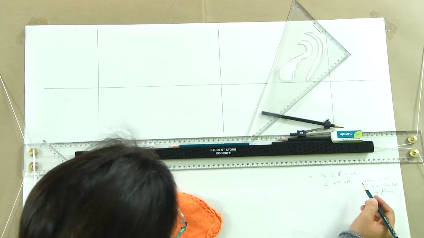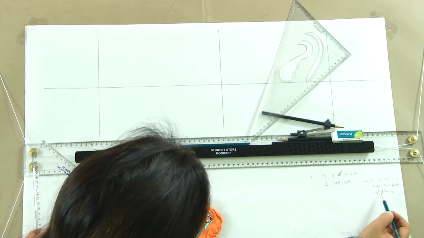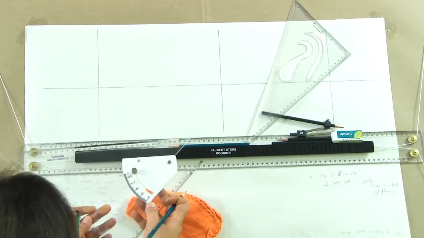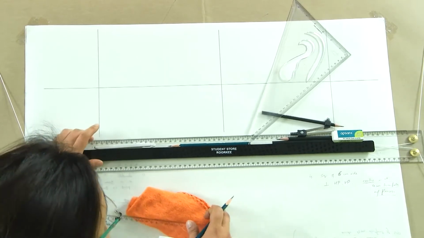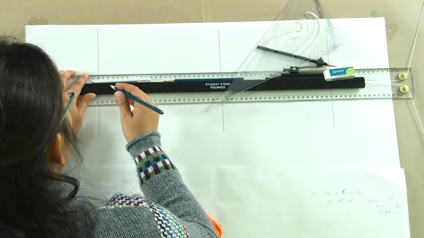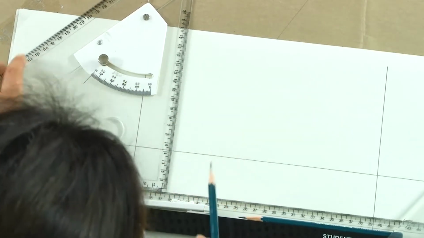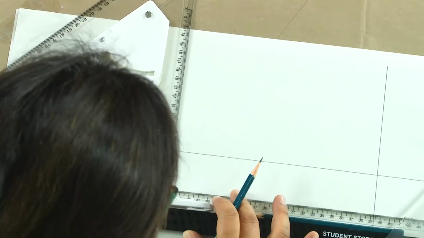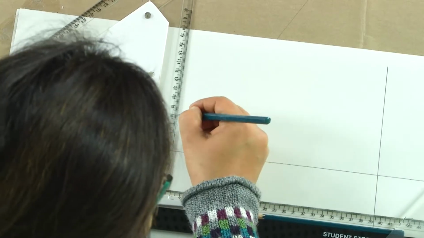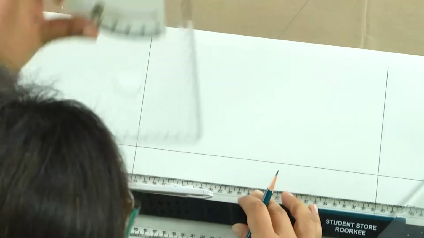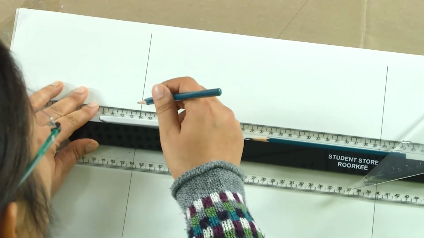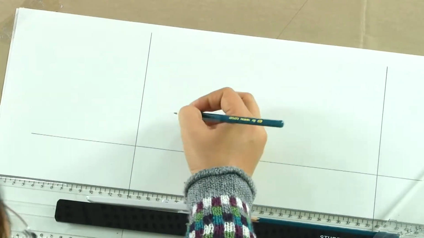First, we mark the center, which is at 4 centimeter from both the reference planes. So, this is the center.